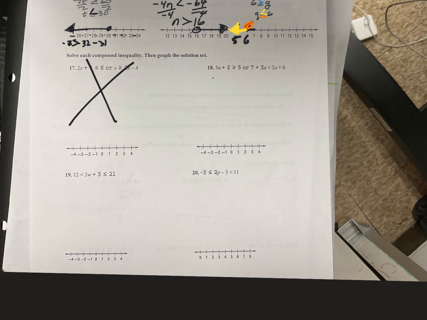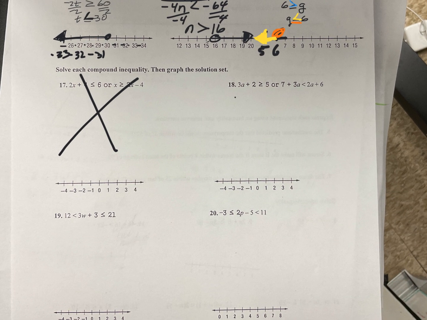Yeah, 17 is a special case that, like I said, I took it from another teacher, and after I went through and worked it, I was like, it's a special case, but honestly, there's no need for it. It's a weird one. So 18, 19, 20.